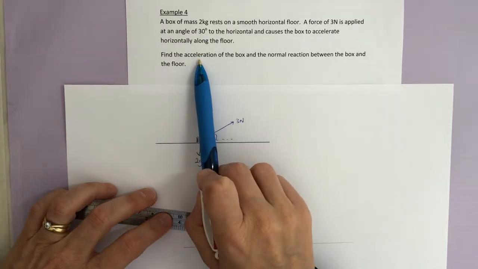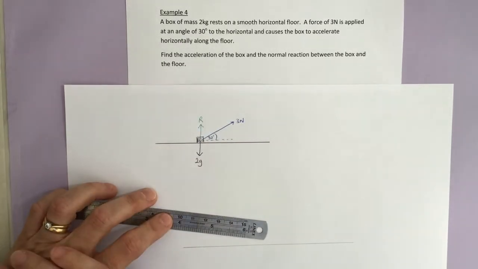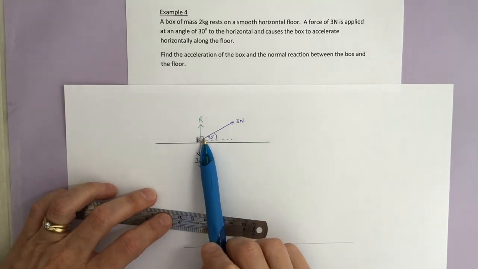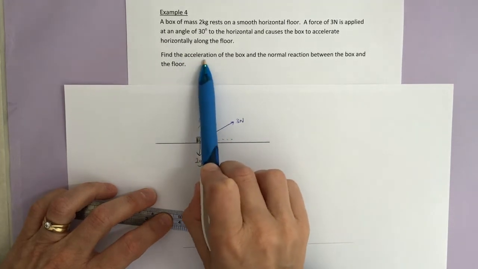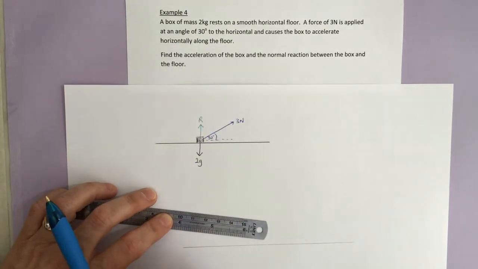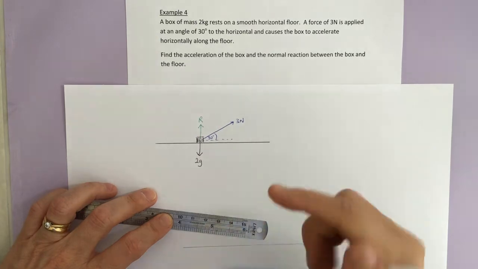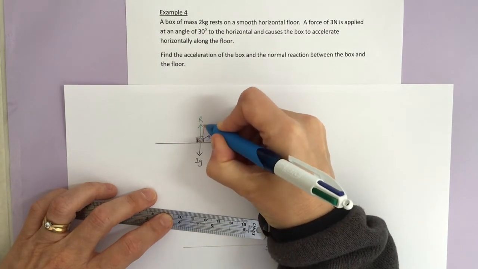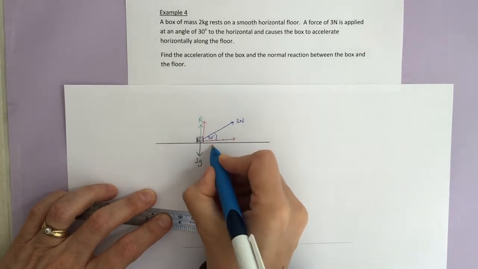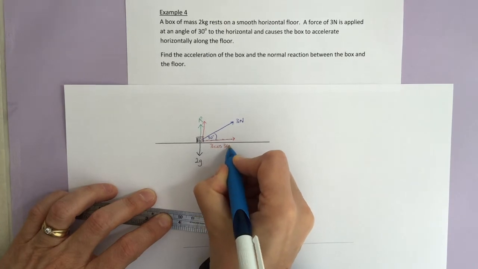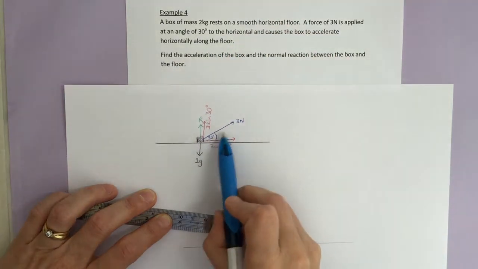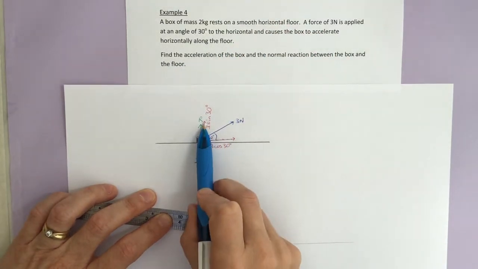Finding the acceleration is certainly going to be to do with resultant force equals mass times acceleration. So let's have a look here. We're going to, again, look at vertically and horizontally. It's the horizontal aspect that's going to give us the acceleration, and then the vertical aspect will get the normal reaction involved. So let's look at splitting my 3 newtons up into its vertical and its horizontal component. This one's adjacent, so this is going to be 3 cos 30 degrees. And this one is going to be 3 sin 30 degrees.